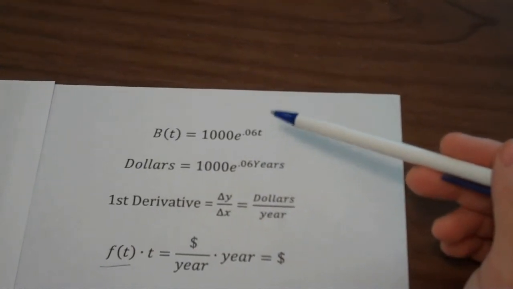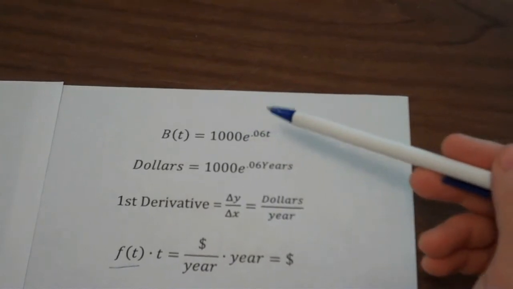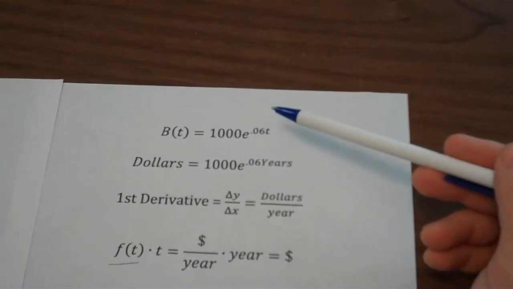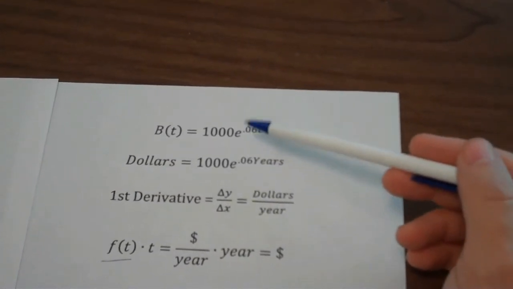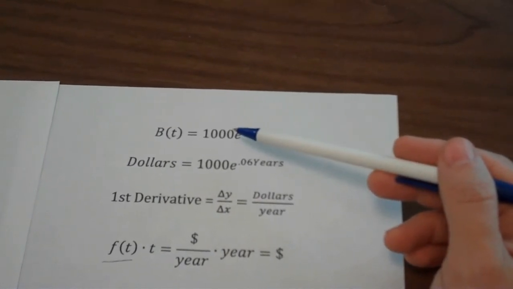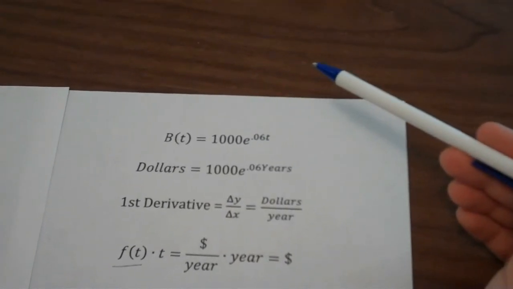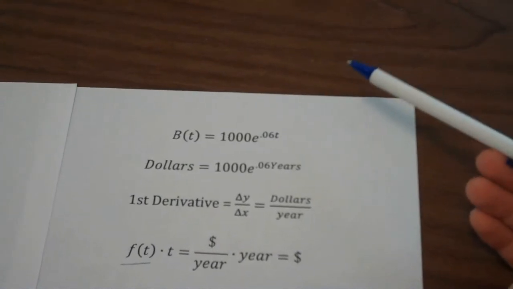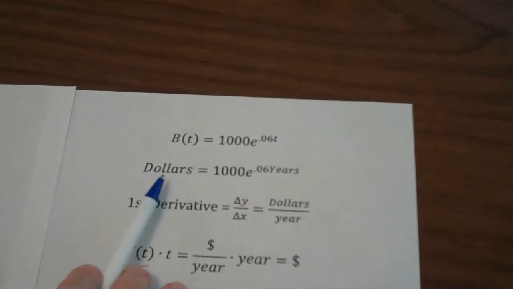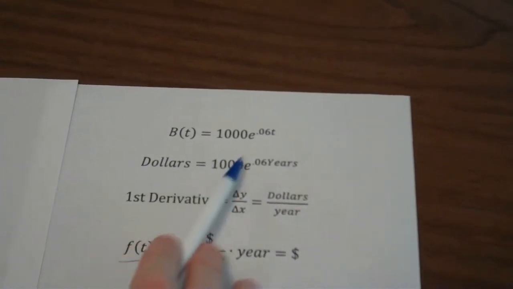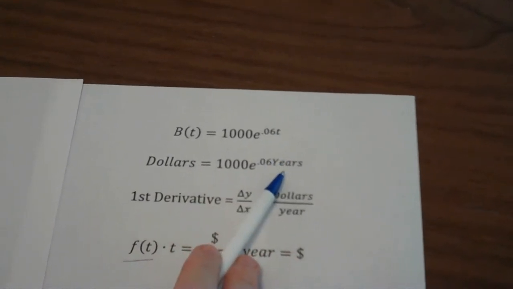Now, it's important to remember that balance gives you the total amount that is in the account at that time. Literally, the amount that you had to begin with, your initial balance, plus any interest that's been earned. In this case, balance is in American dollars and our variable t is in years.